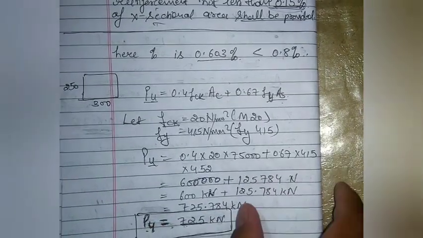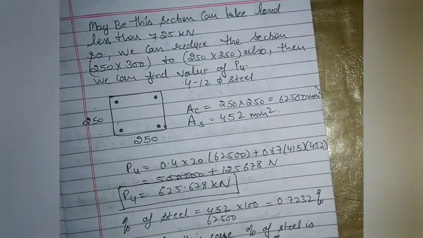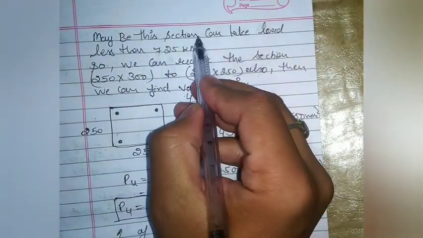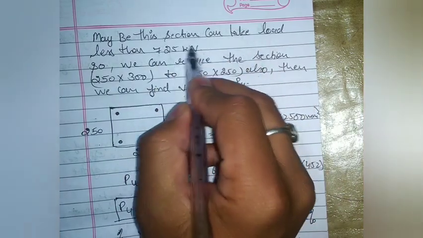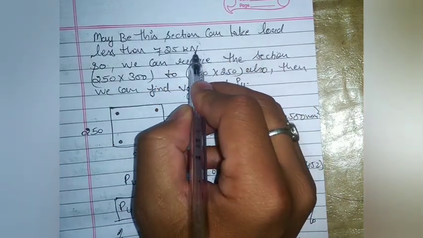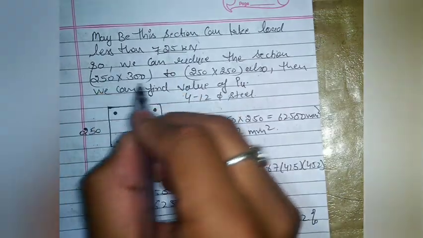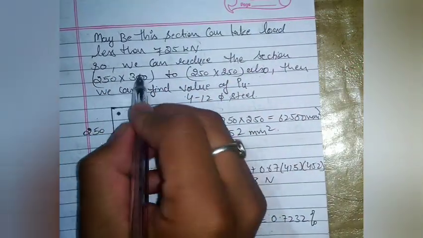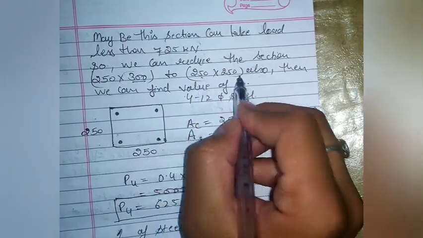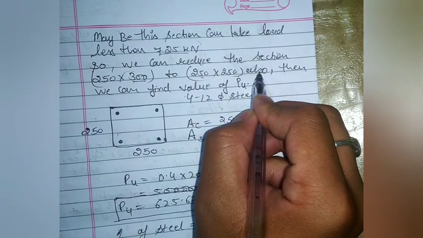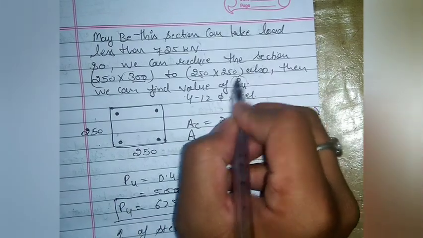Now maybe this section can take a load less than 725 kilonewton. So we can reduce the section from 250 into 300 to 250 into 250 also. Then we can find the value of Pu.